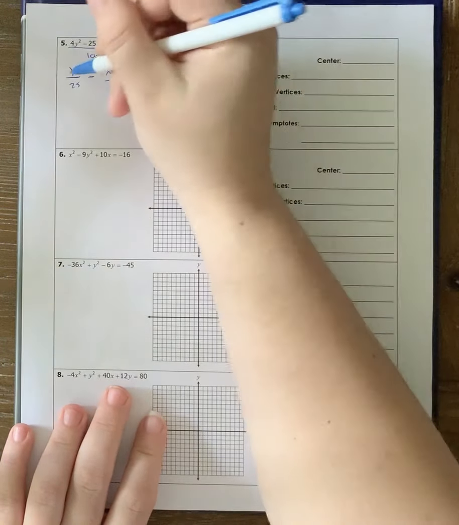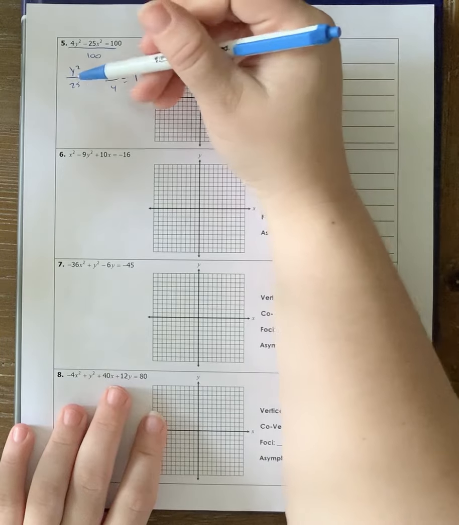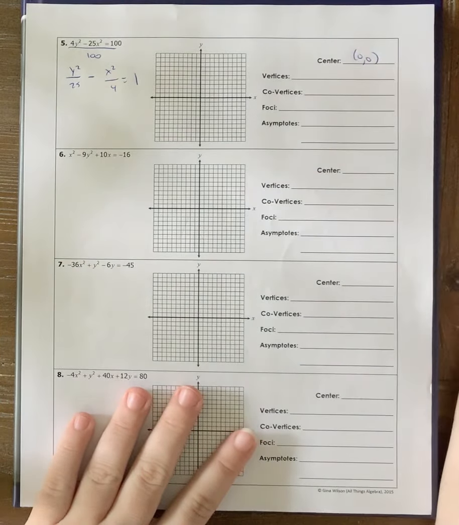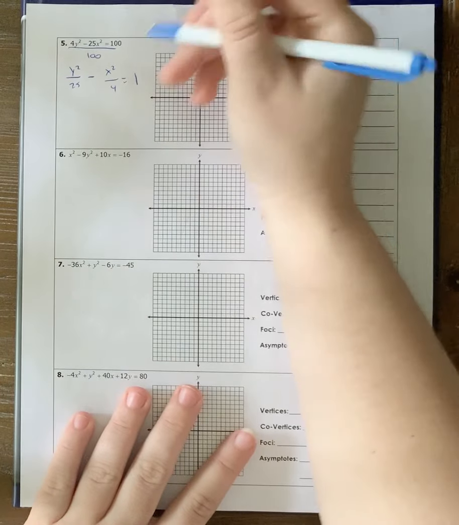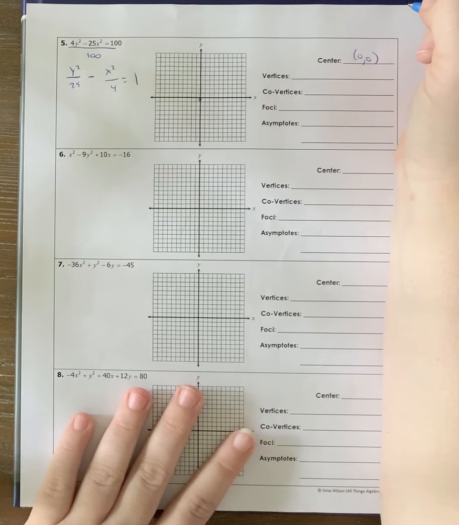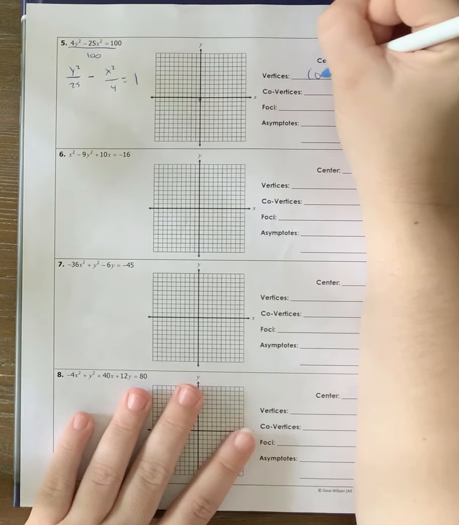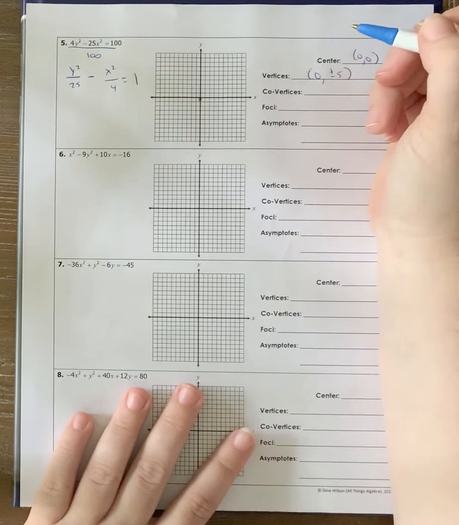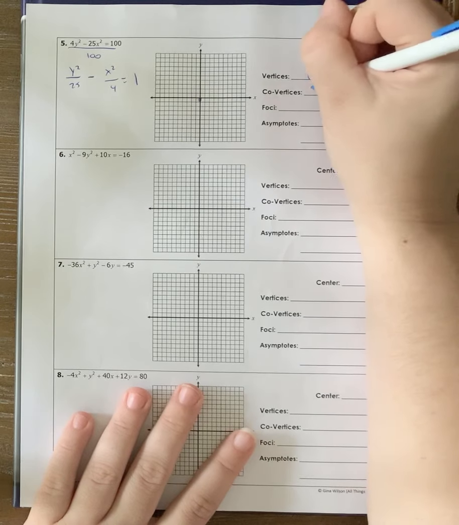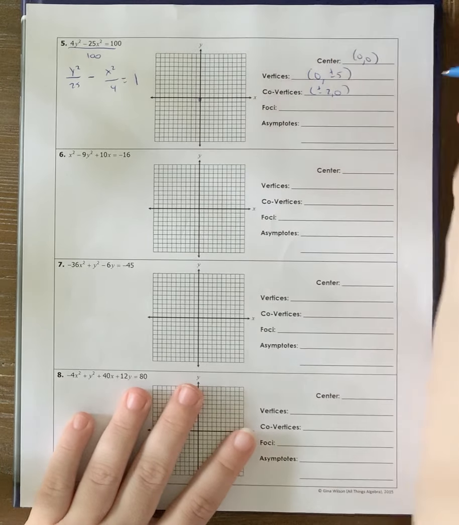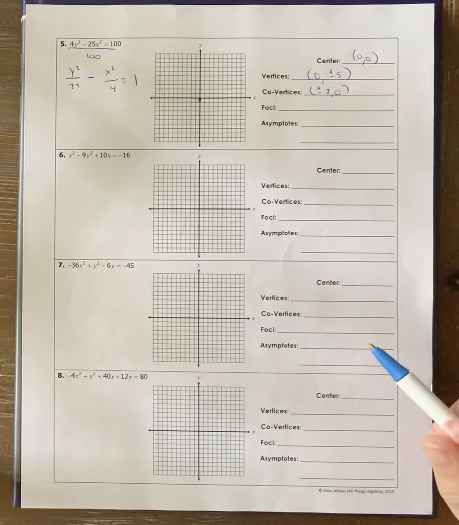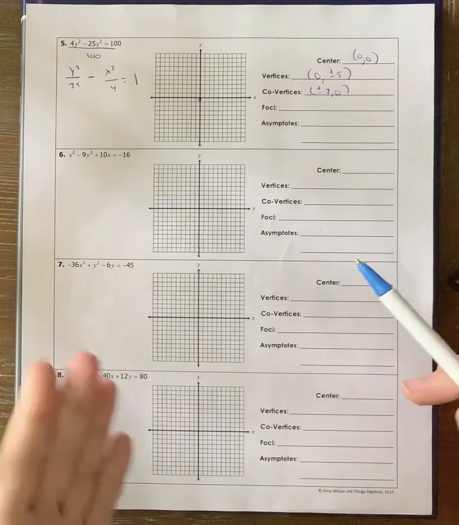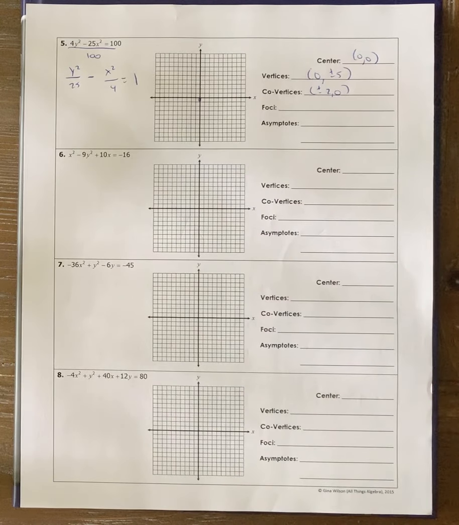Okay, so this is a y squared, so that's first, so it's going to be vertical. So our center is 0, 0. Okay, our a squared is 25, so our a would be 5, so our vertices are going to be 0 plus or minus 5. Our b squared is 4, so our b would be 2. So our co-vertices are going to be plus or minus 2, 0. Then you'll find your foci points, and you'll go from there. Okay, everything else is exactly the same as what we did on the other one.